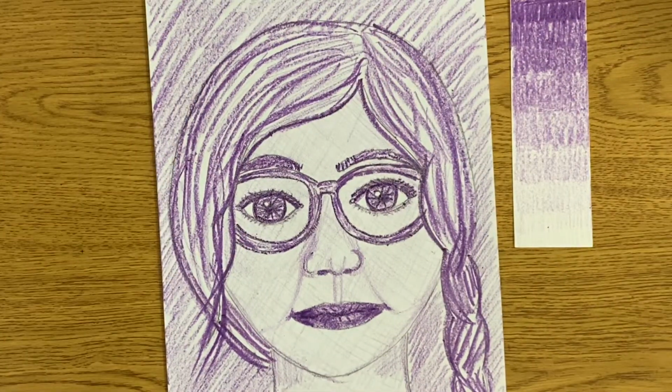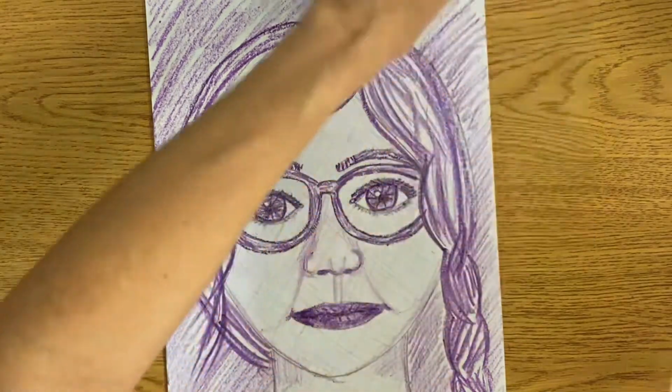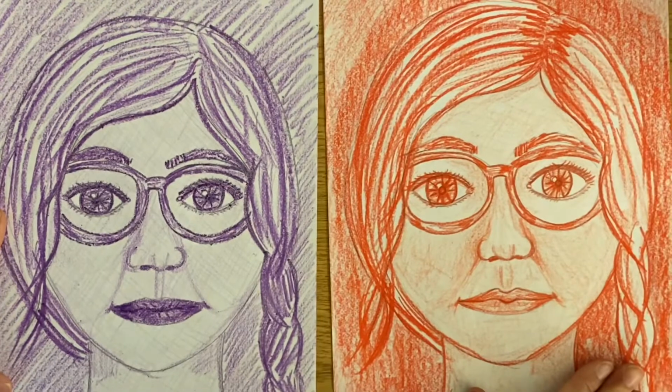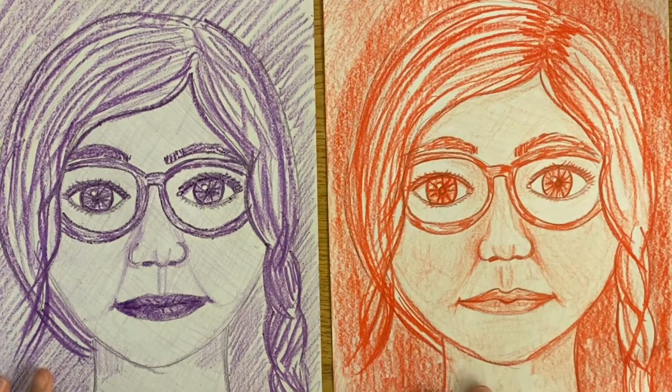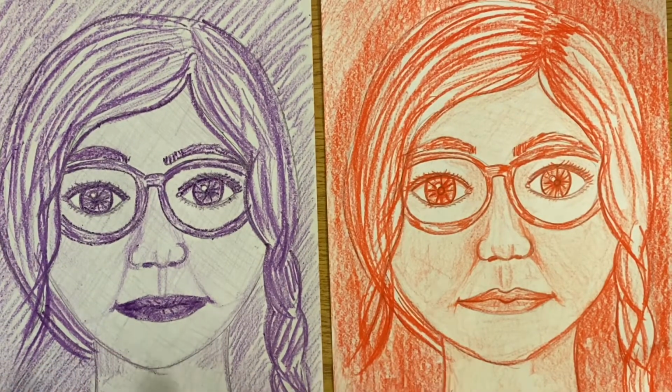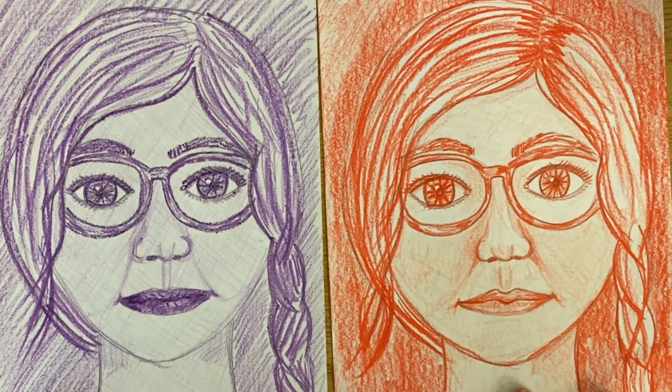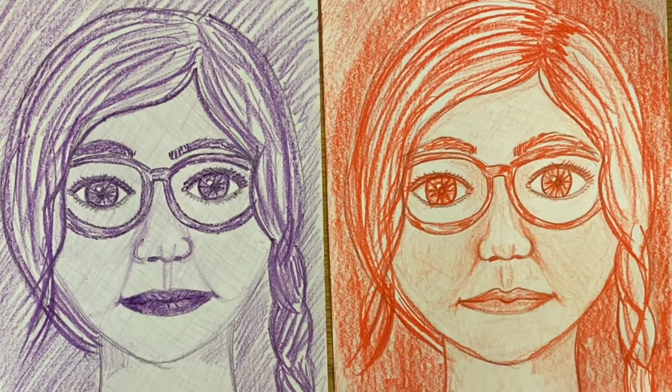Your monochromatic, I did one in purple, and I also did one in a reddish orange. It's the same drawing, I just chose to make it in two different colors. You can see where the darks are and the lights are. They look a little bit different, and that's okay. Again, choose a color that either expresses your emotions or maybe just one of your favorite colors.